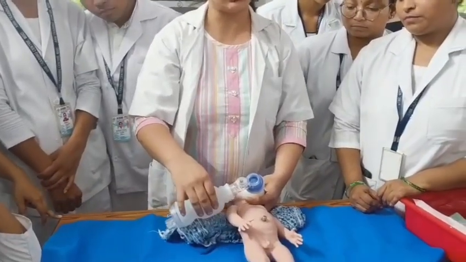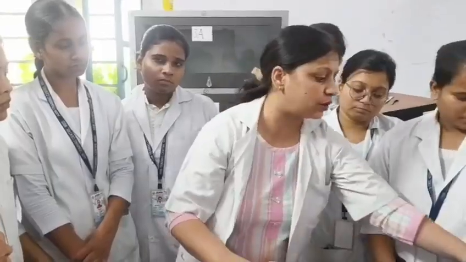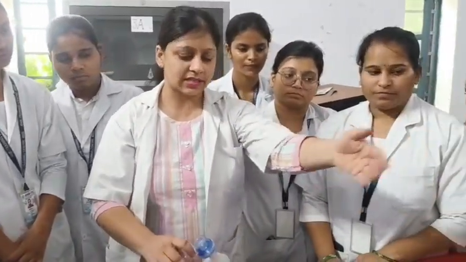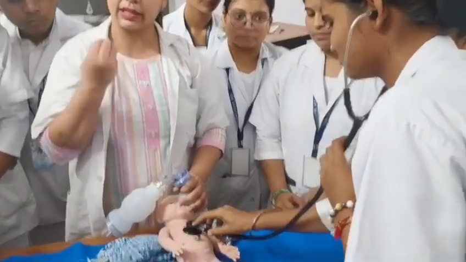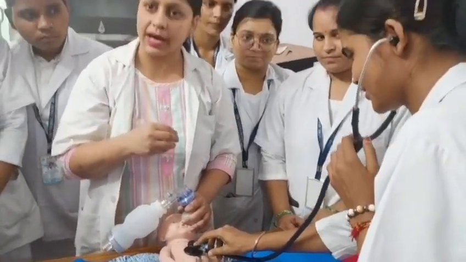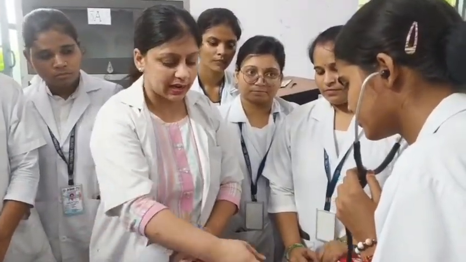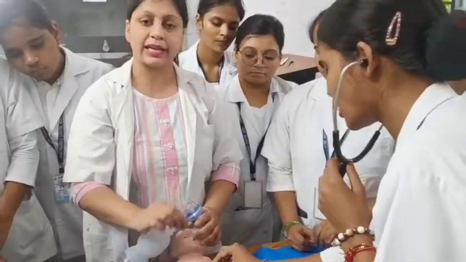So this technique you should use for 30 seconds. We check whether the heart rate remains above 60 beats per minute after 30 seconds of effective PPV. We tell our assistant, after the 30 seconds, to check the pulse rate of that baby.